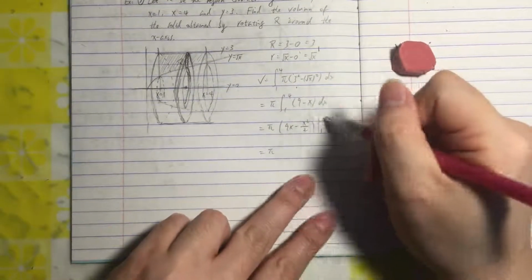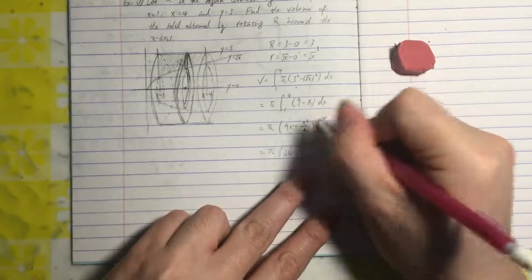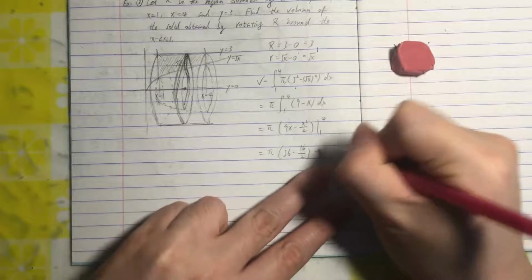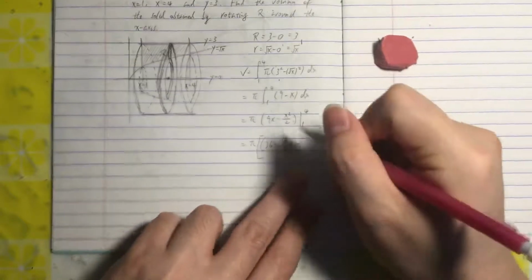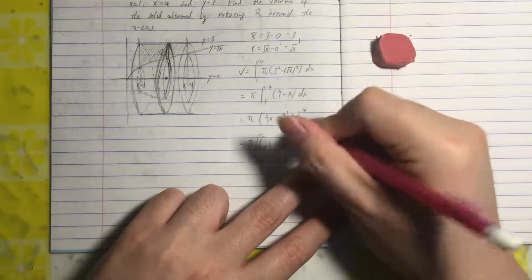If we plug in 4, I get 36 minus 16 over 2. If I plug in 1, I get 9 minus 1 over 2.